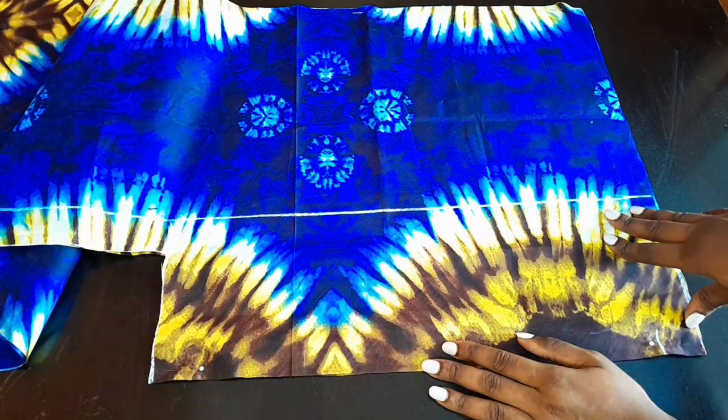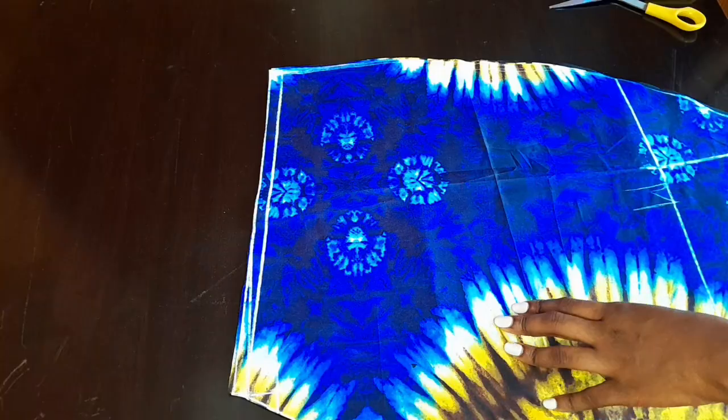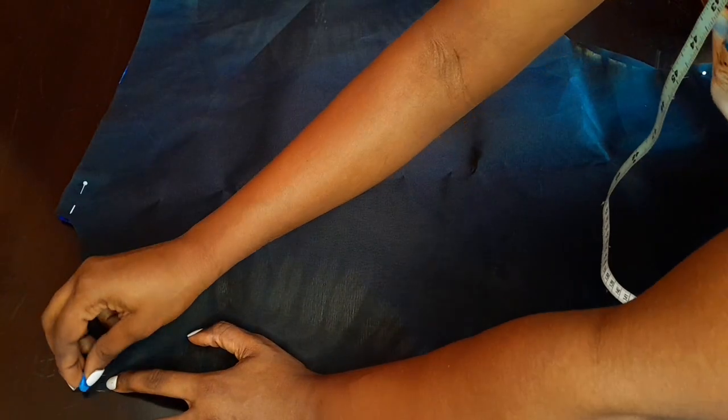So if not for this little space that I cut out, I would have had 1 yard left. I had almost 1 yard excess. So this is the front piece. I have cut the lining and this is what it looks like. So this is the back piece. I've cut the lining for it as well.